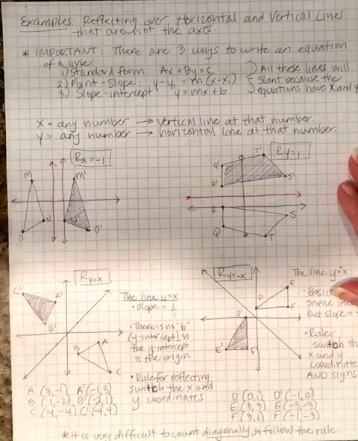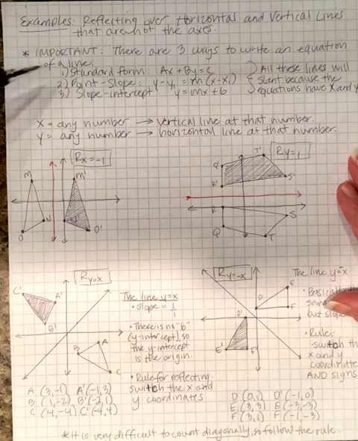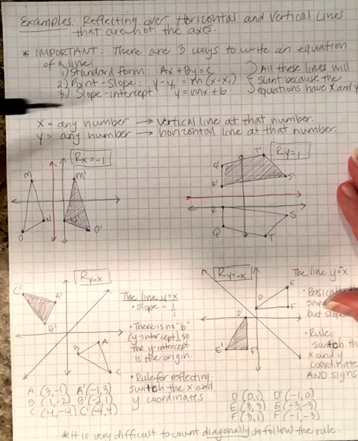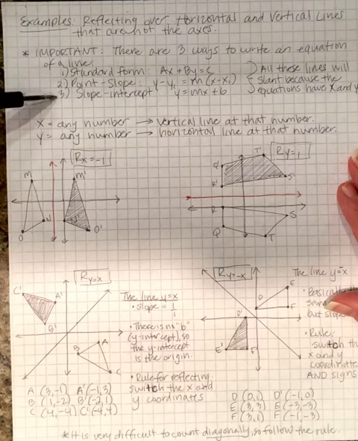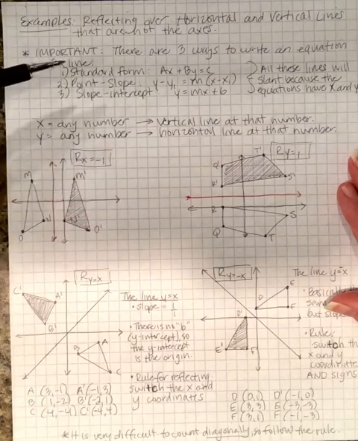Now we're flipping over vertical and horizontal lines that are not the axes. Just a quick little refresher on equations of lines. The standard form was ax plus by equals c. Point slope form was y minus y1 equals m times the quantity x minus x1. And then slope intercept form, y equals mx plus b. Right now, you don't really have to worry about using these. Hopefully they at least sound kind of familiar.